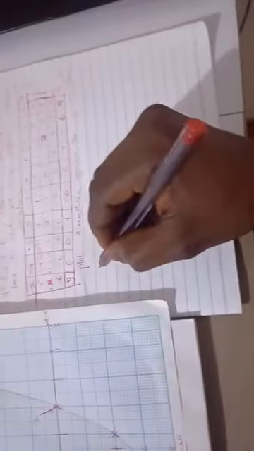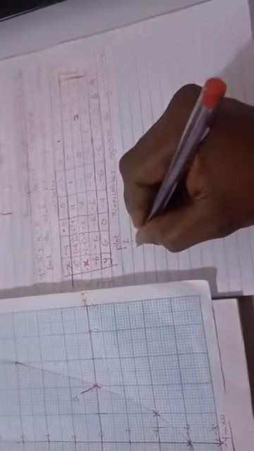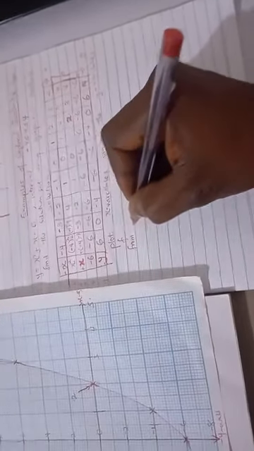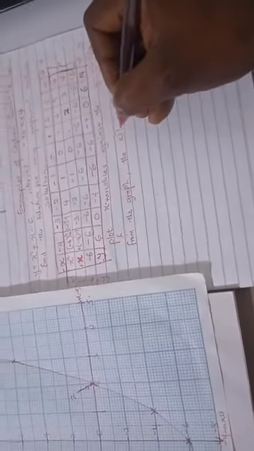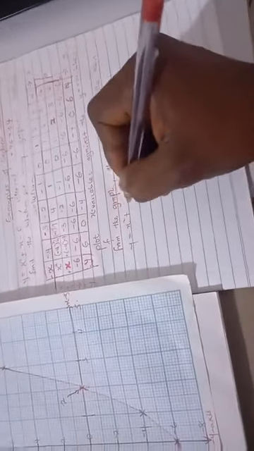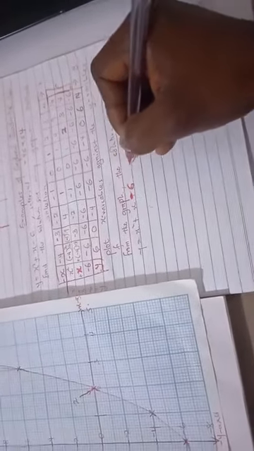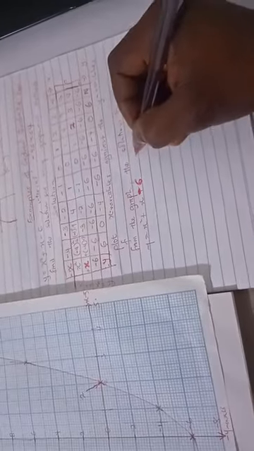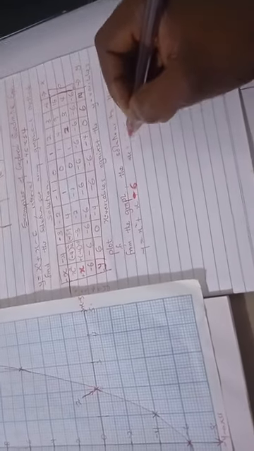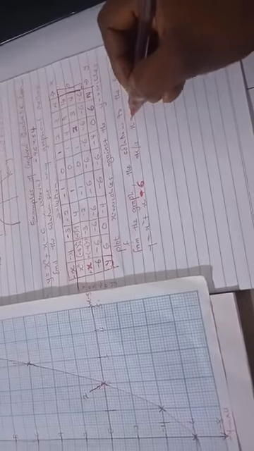Therefore, then you come to this place. From your graph solution, from the graph, the solution to the equation y is equal to x squared plus x minus 6 is x is equal to -3 or 2.